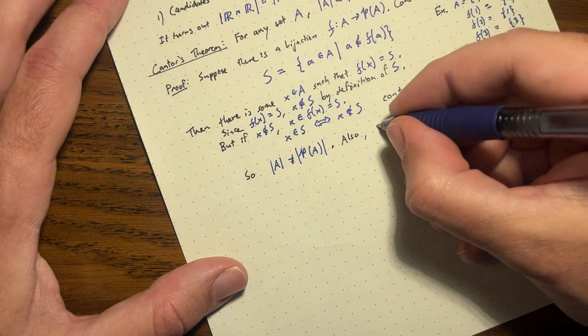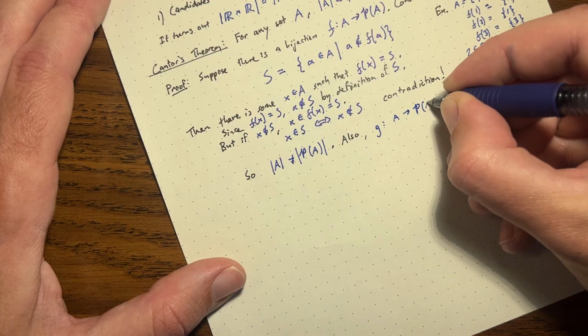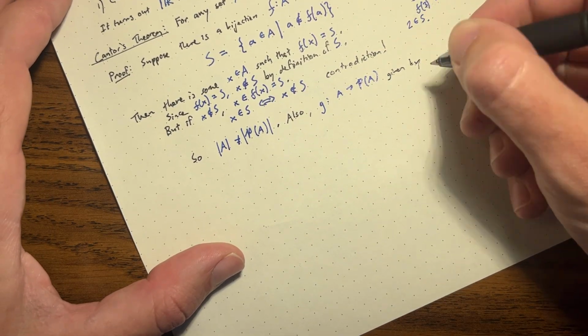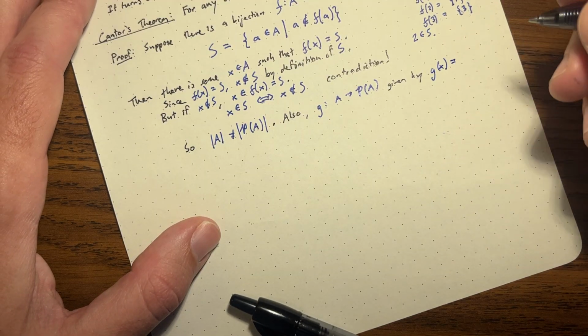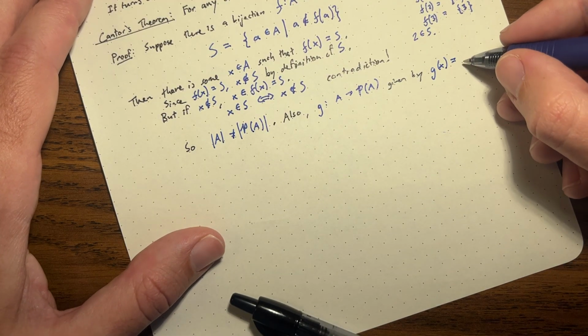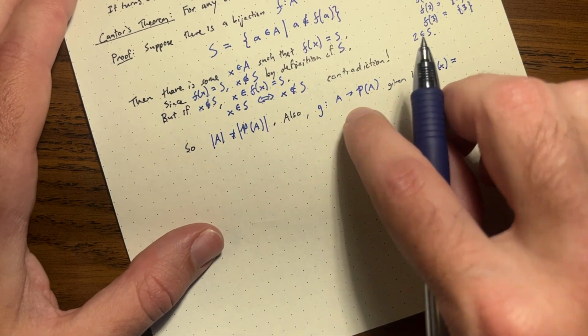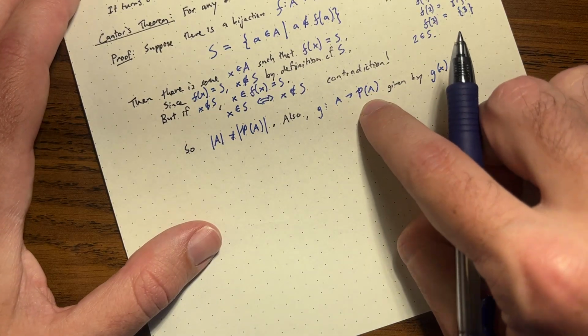Well, let's just define one. So G from A to the power set of A given by G of X is, what should we say? Can we find an injective function from a set to the set of all subsets? So we just need to make sure there are no collisions. We don't have to hit everything.